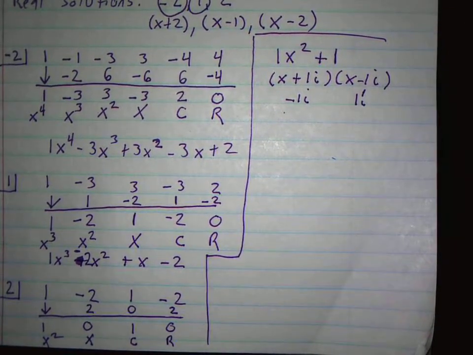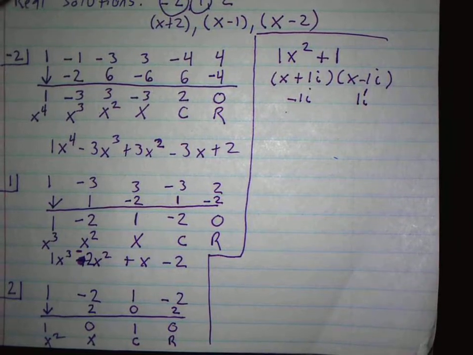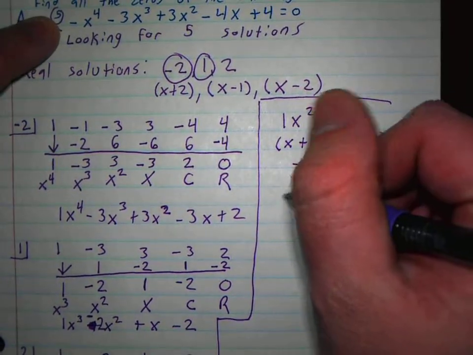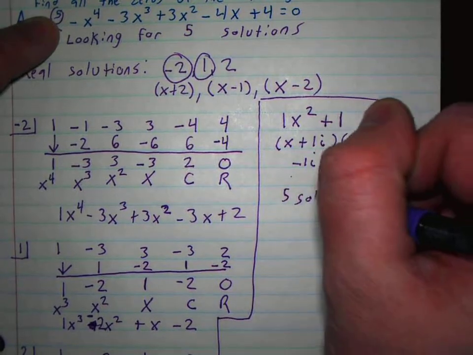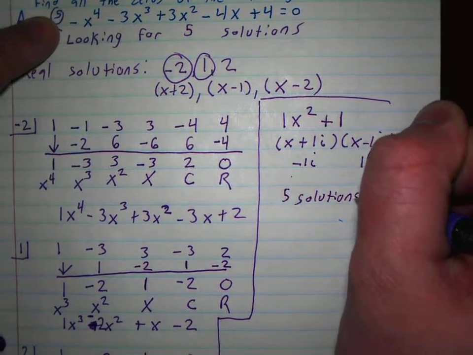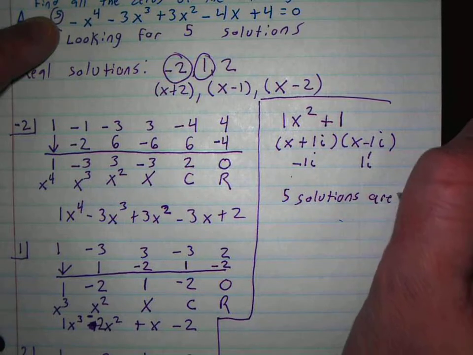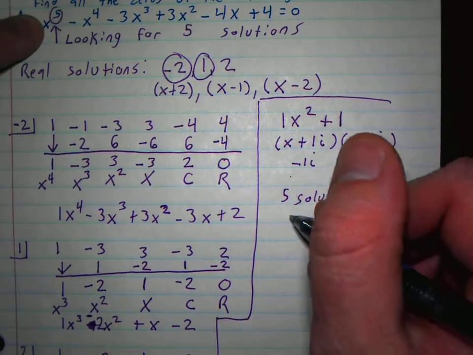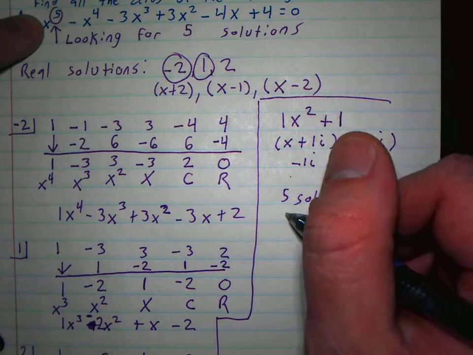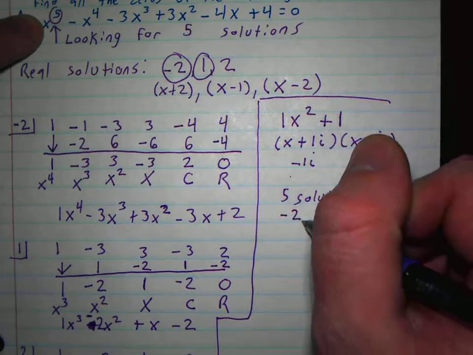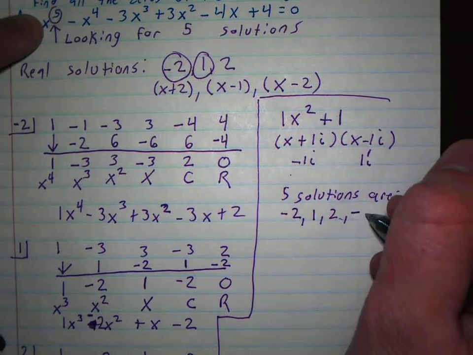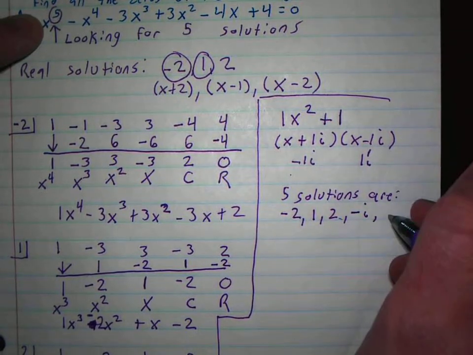Okay. I would say at this point, because it's to the 5th power, you should write 5 solutions, and list them out. What were the 5 solutions? Negative 2, 1, 2, negative i, and i.